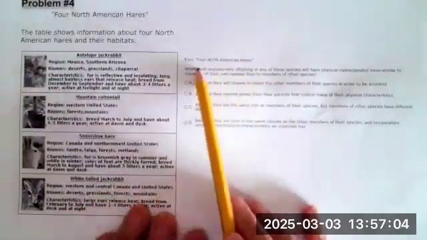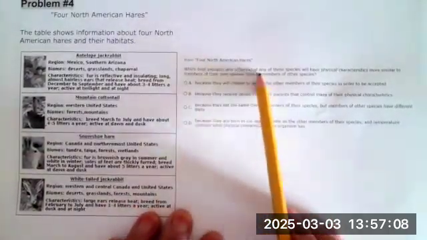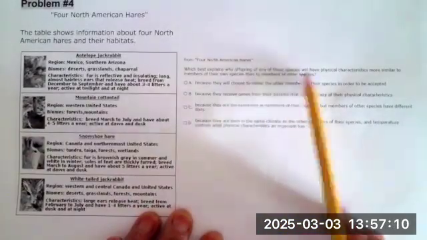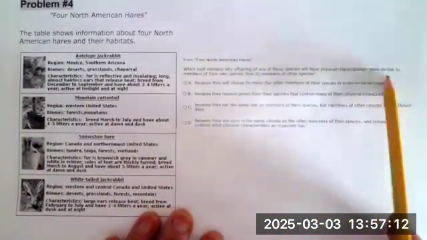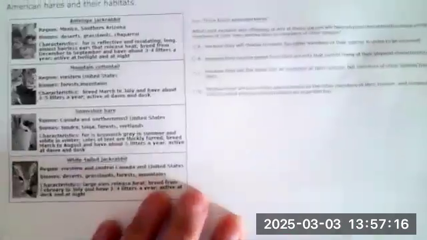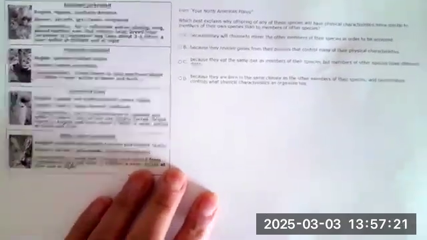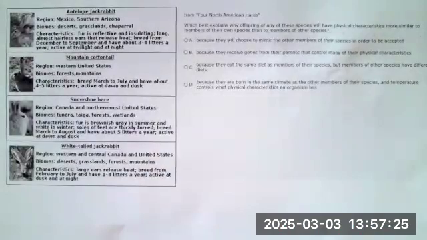And then it says from 4 North American hares, which best explains why offspring of any of these species will have physical characteristics more similar to members of their own species than members of other species. Ooh, I know that you have been learning about genetic code and DNA in your science classes, so this one's going to be so exciting.